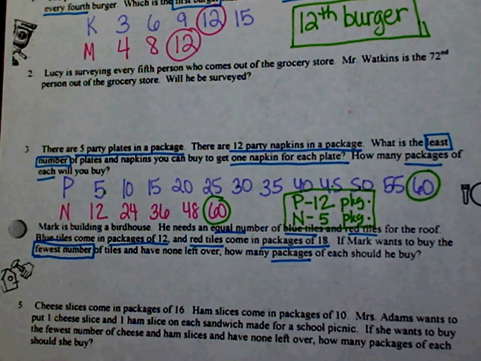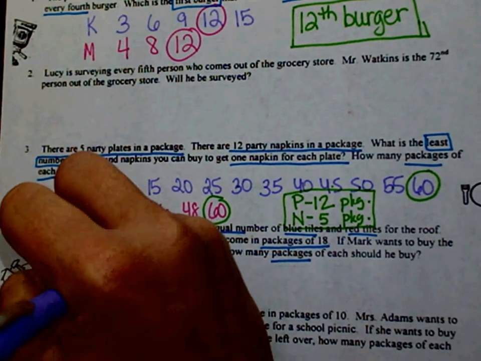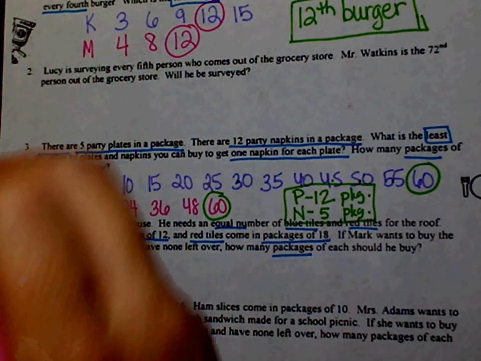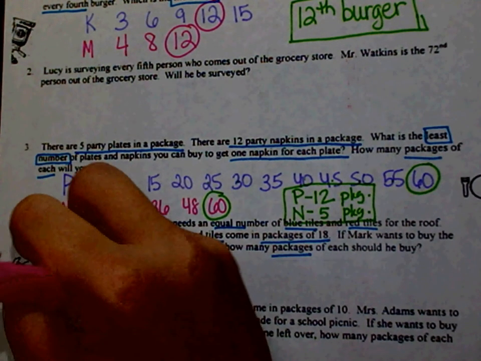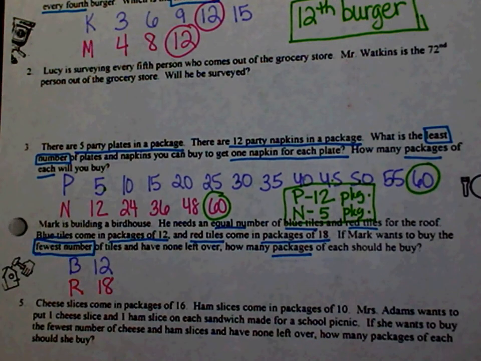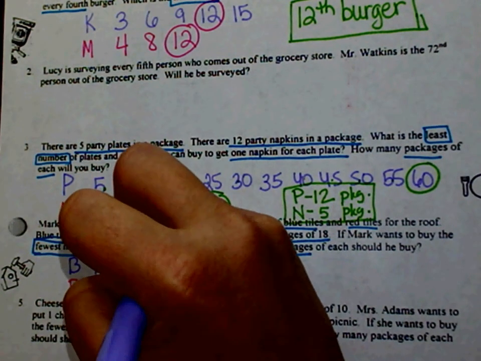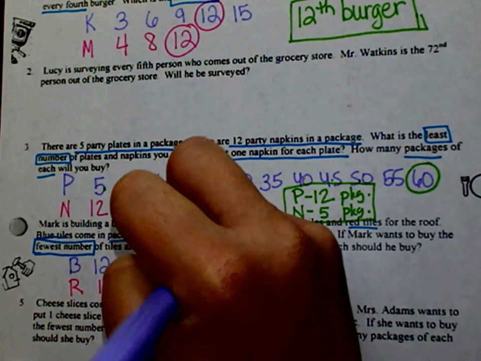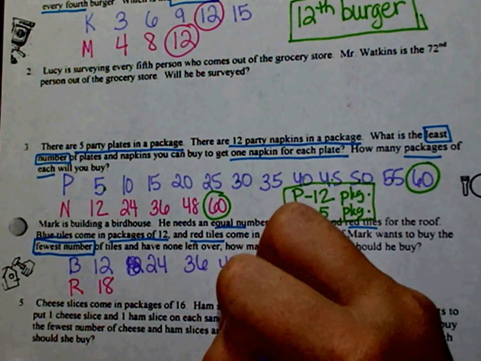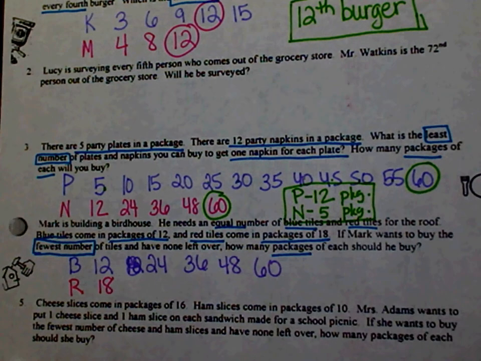So we're looking again at packages. Well, let's look at what we have. The blue tiles come in packages of 12, while the red tiles come in packages of 18. So we need to figure out how many packages do we need to buy of each so that we have the same number of tiles. So we've got 12, 24, 36, 48, 60. I'm going to stop there and see where I'm at.